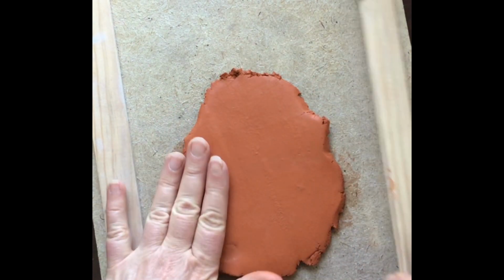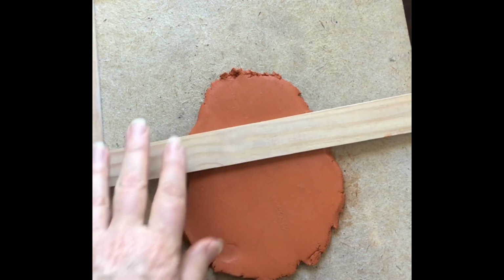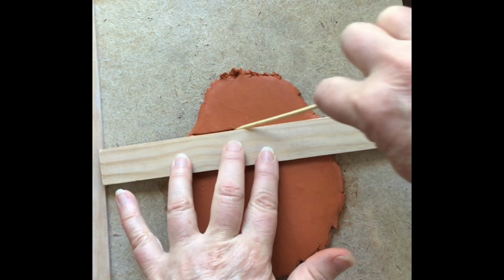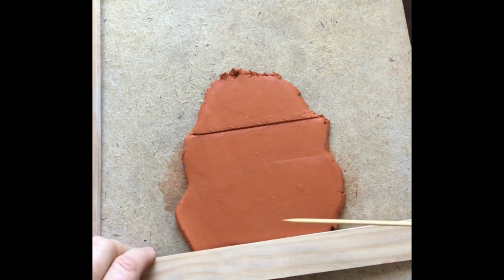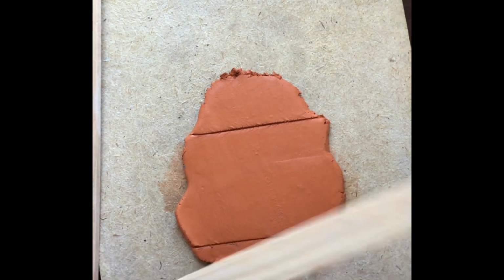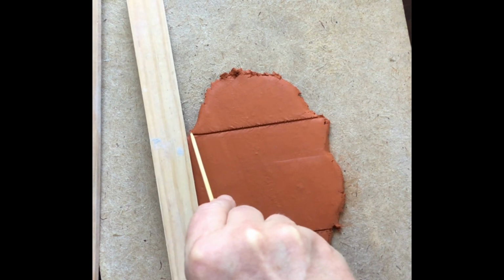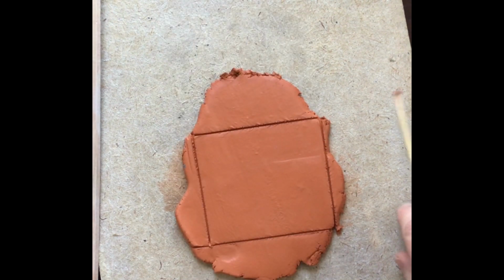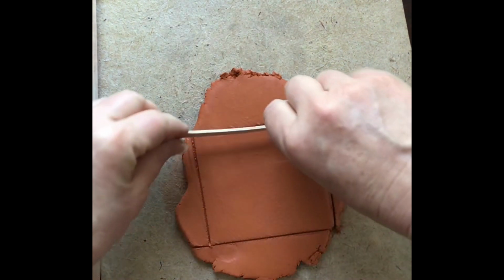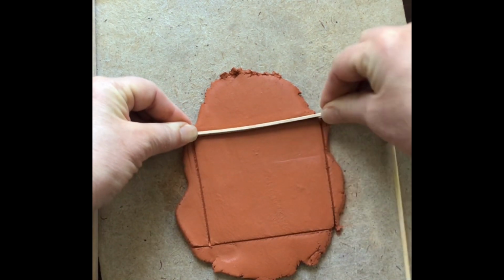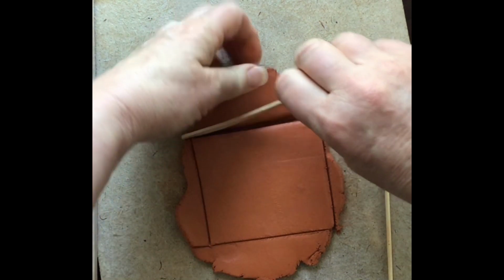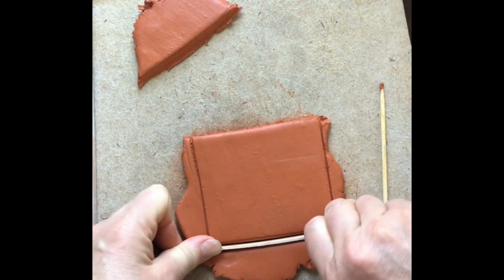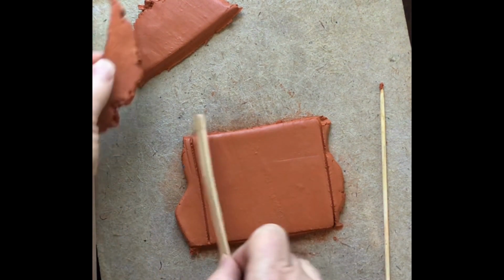Then what I can use this for, because I really want to make a tile, is I'm going to sketch using a skewer like that. And if you want to find something around your space that is a rectangle, you can use that to trace. Whatever works for you. So I sketched it first, and then with a lot more confidence I will cut it off. And I'm just using the popsicle stick straight down. It's a little bent, but that's okay. And so this would be my tile.